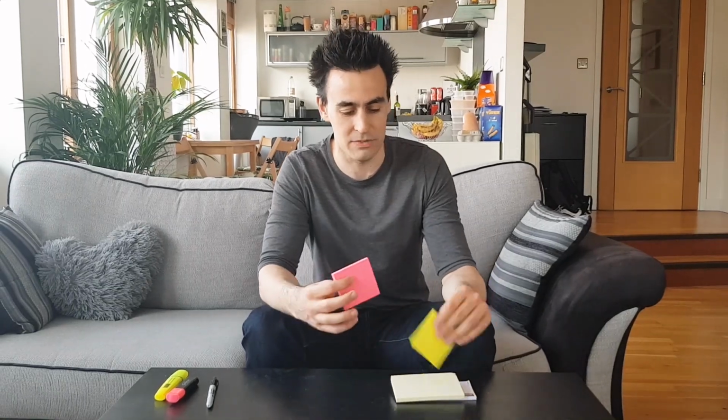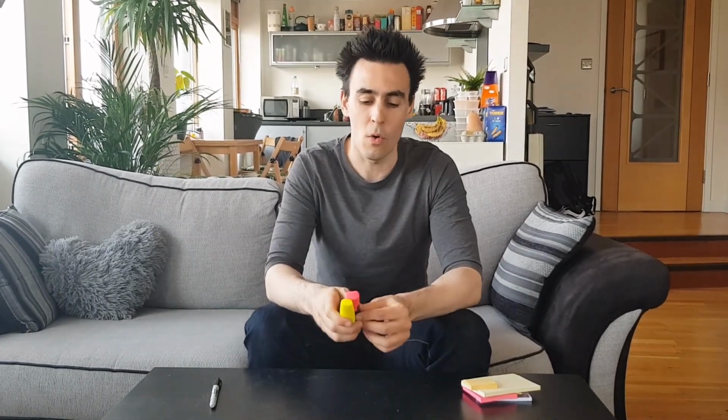Now, I was lucky, I managed to dig out a selection of different colours and sizes from the drawers around my flat. But if you don't have a selection of different coloured post-it notes, you can choose one colour and just use some different coloured pens, or you can just choose some bits of paper and colour them in the best you can.